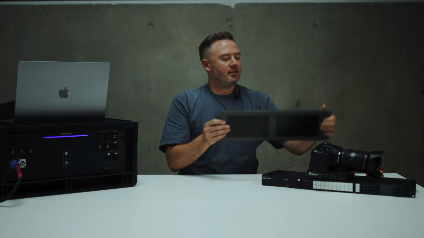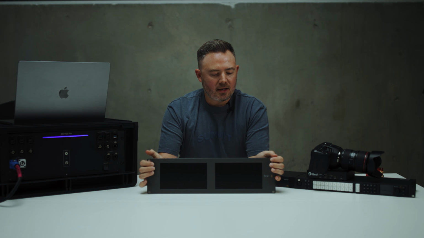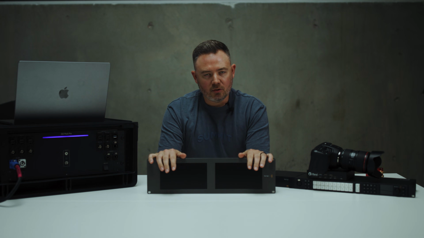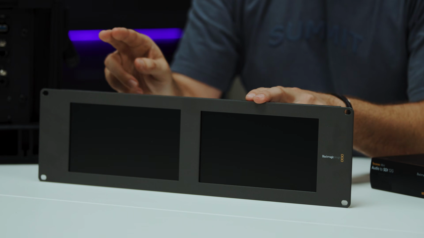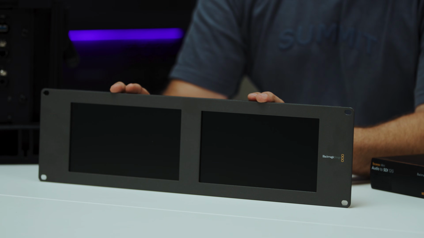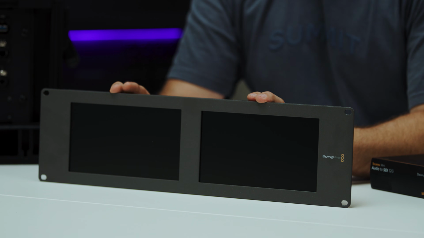Next piece of gear that we'll look at is a multi-view monitor of some kind. This guy is the Blackmagic Duo monitor. And really the value here is, especially if you have a switcher that you're using, if we run 2 outputs from the switcher into the inputs on each of these screens, we then can monitor whatever we really want to.